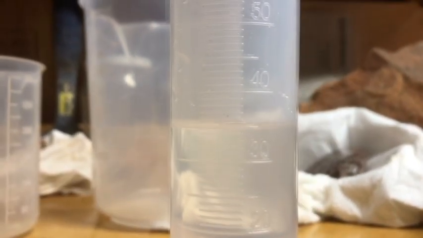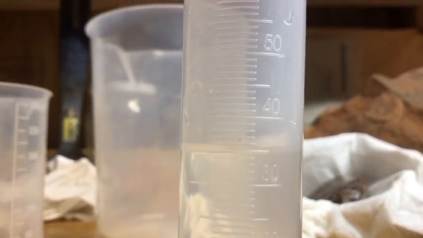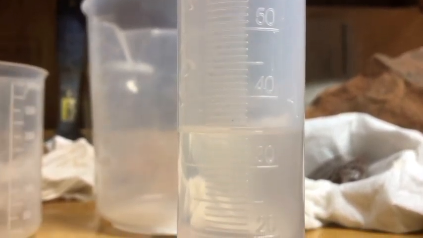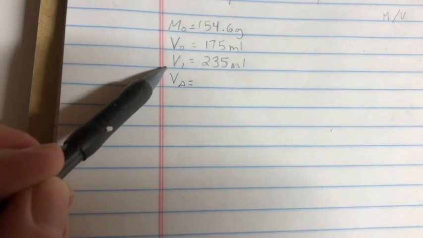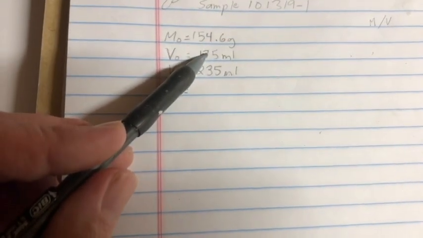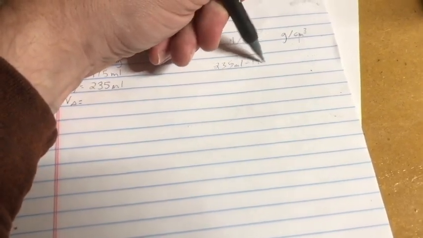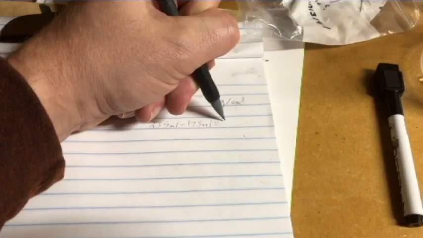But we look like we have about 234 3/4 or we'll just say 235 milliliters. We're really close to that. So my V1 is 235 milliliters. My initial is 175, so I'm going to do 235 milliliters minus 175 milliliters.